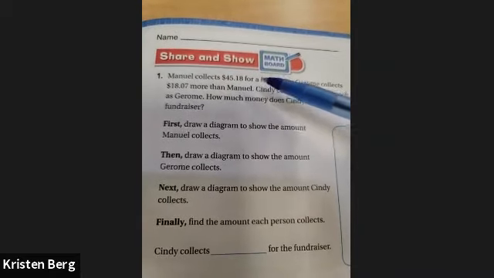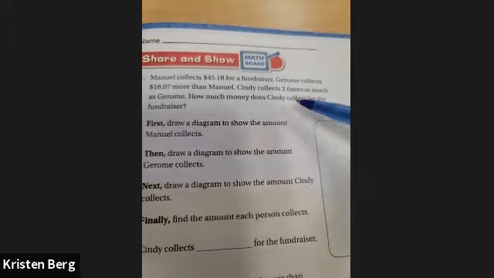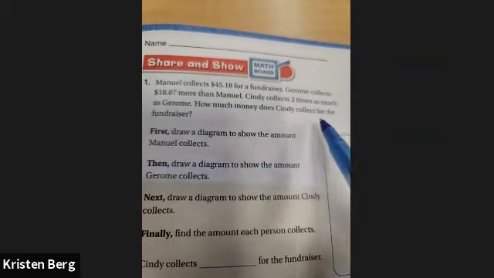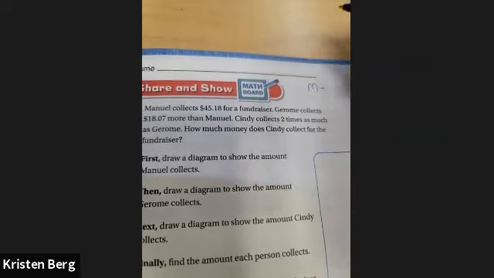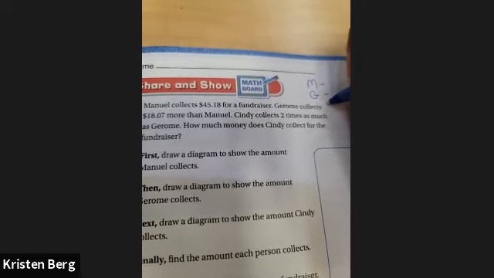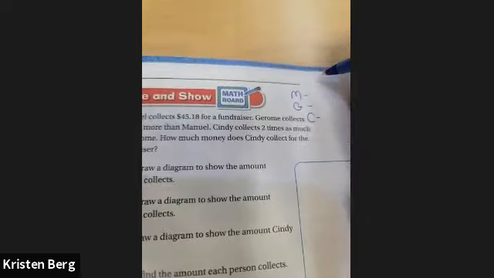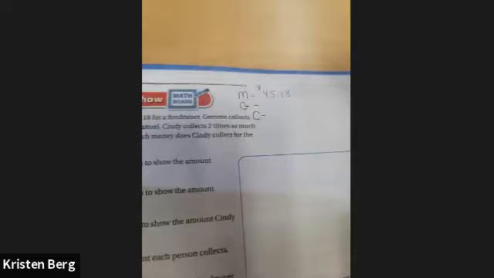All right, next, Manuel collects $45.18 for a fundraiser. Jerome collects $18.07 more than Manuel. Cindy collects 2 times as much as Jerome. How much money does Cindy collect for the fundraiser? All right, so let's do this again step by step. I'm going to do Manuel, Jerome, G for Jerome, and C for Cindy. So Manuel does $45.18, and then Jerome collects $18.07 more than Manuel.